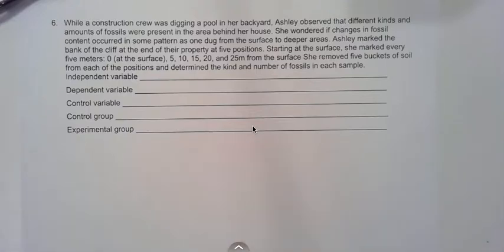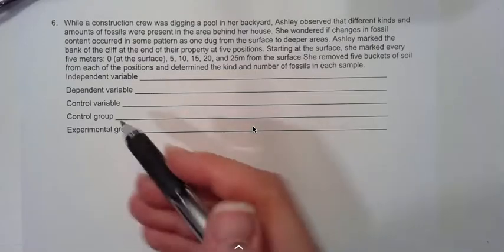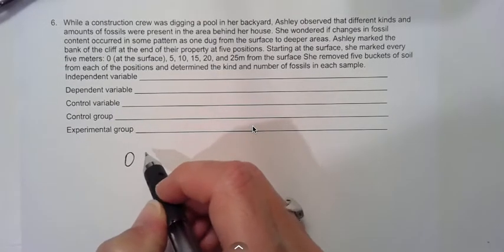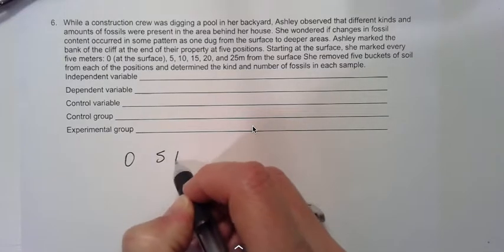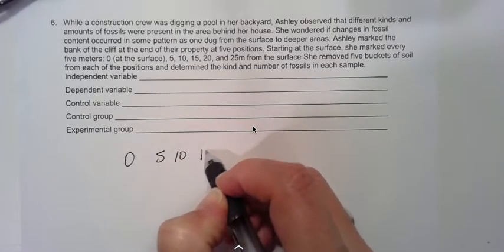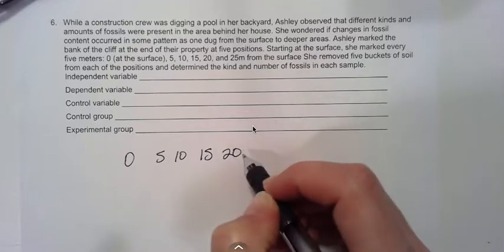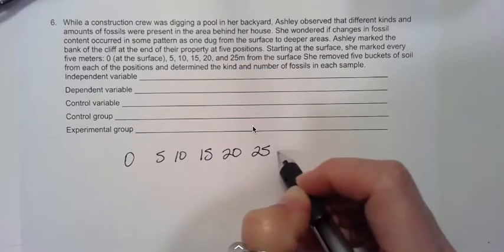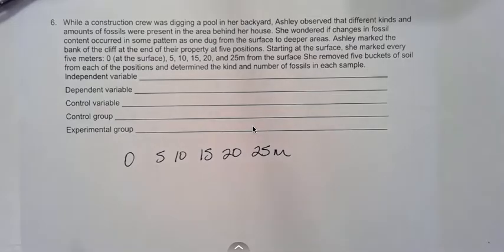Okay, so I see something changing here. She started at 0, which is the surface, and then she went to 5, 10, 15, 20, and 25 meters. So she's saying she's digging down surface level 0, then she's going to dig down 5 meters, 10 meters, 15, and so on, and she's going to remove 5 buckets of soil from each of the positions and determine what kind and number of fossils are in each sample.